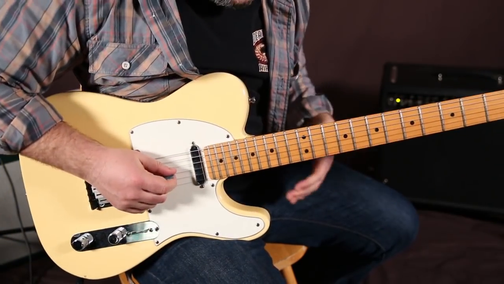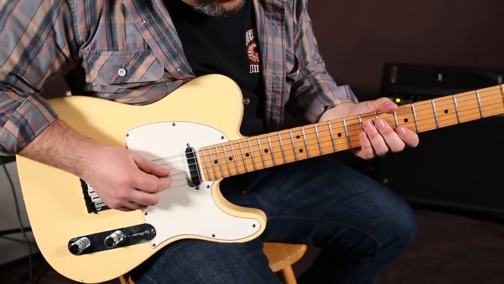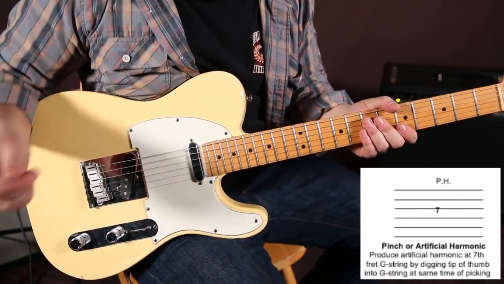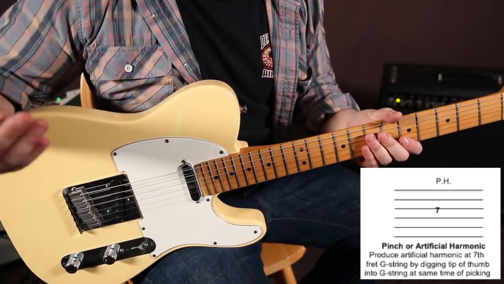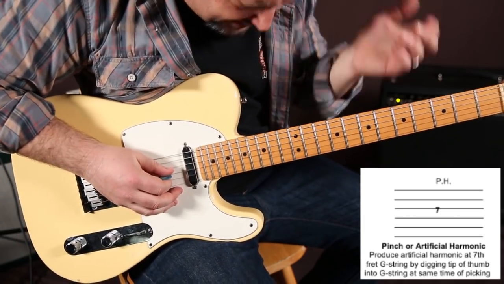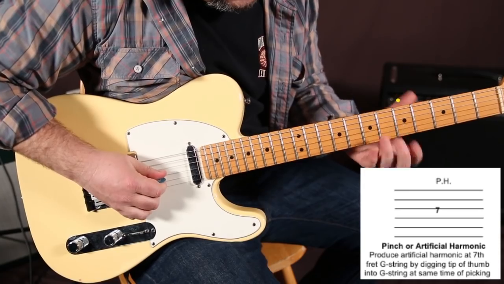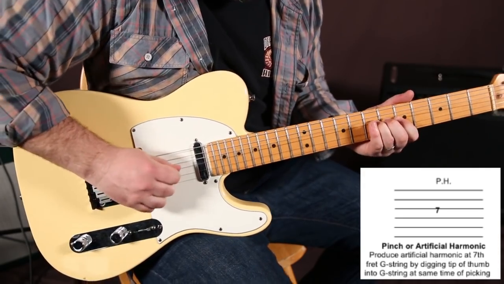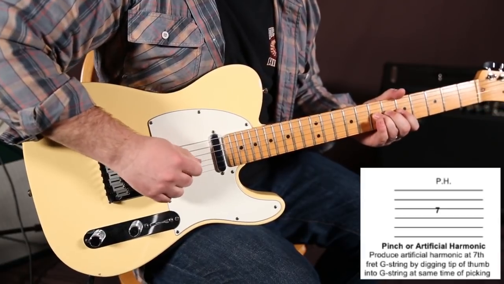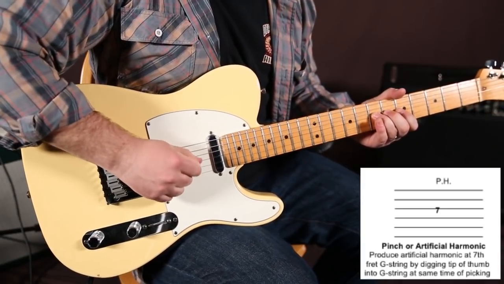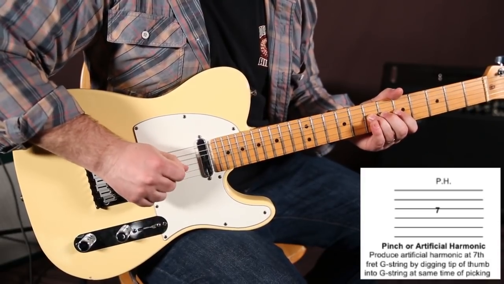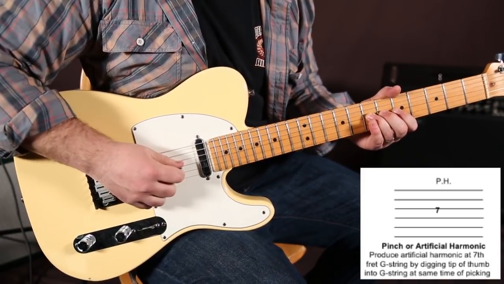Now when you see the PH, that's the pinch harmonic, which really it helps to have a lot of distortion, but it's also a trick not just of metal guys, but also guys like Billy Gibbons from ZZ Top. So if we look at the 7th fret on the G string there, and it's saying pinch harmonic, that's the sound of the pinch harmonic as opposed to.